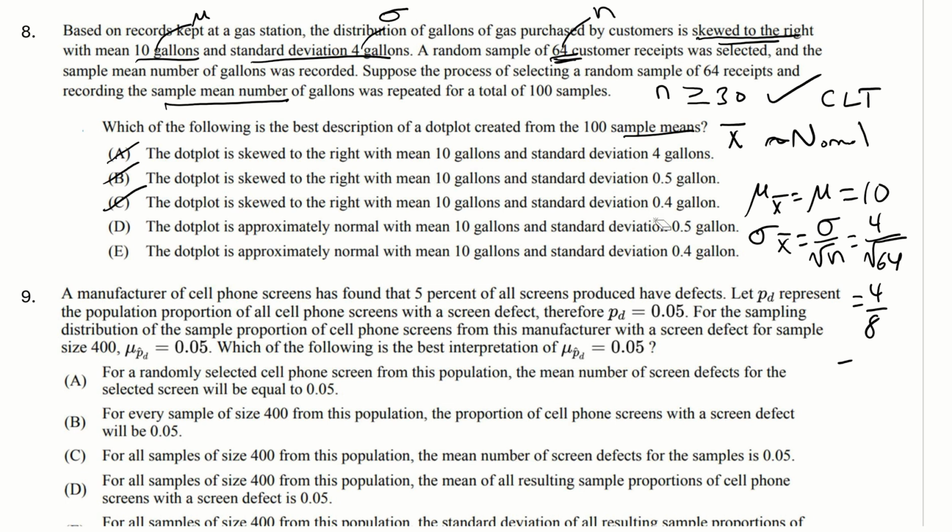Well, it's a half, right? So it's a half. I was going to say 2/4, but it's a half. So the answer is D. Now notice that if I did use square root of 100, I would get a standard deviation of 0.4, which is not correct. So be careful.